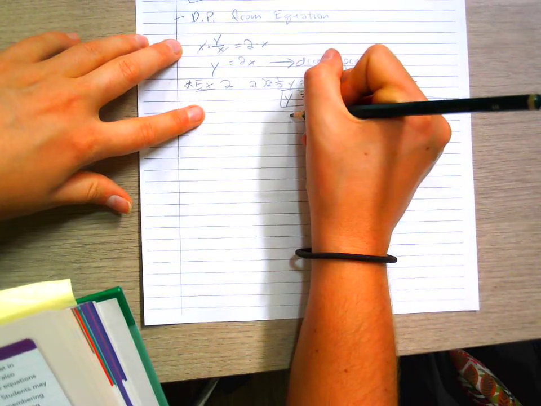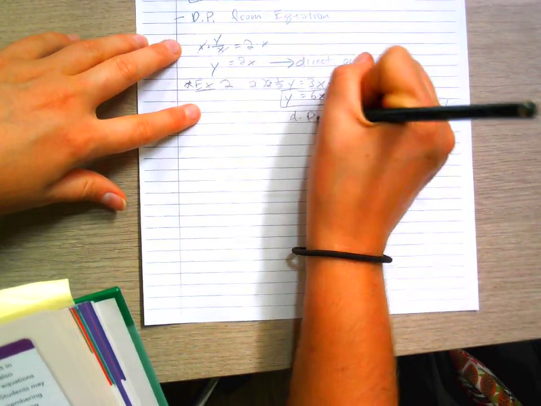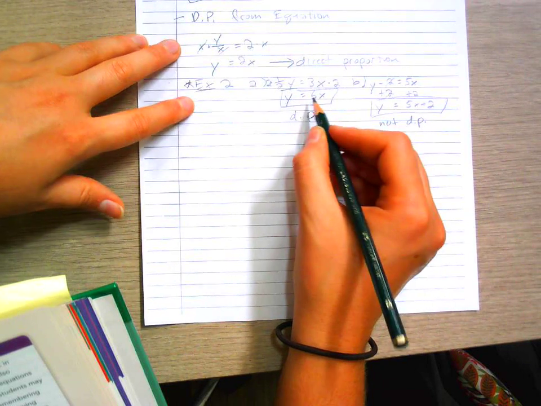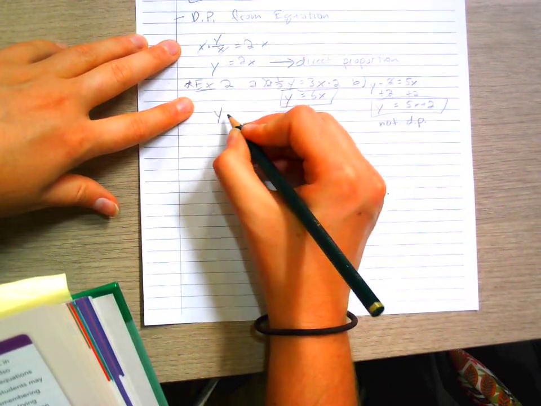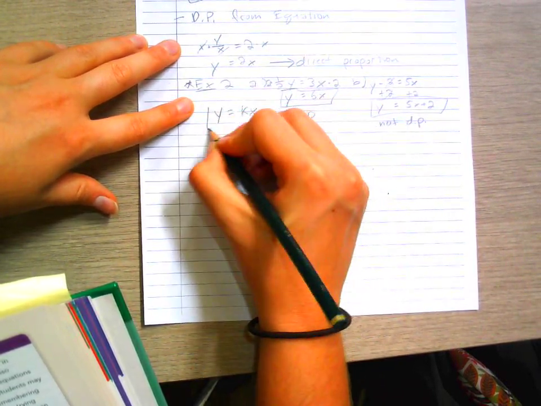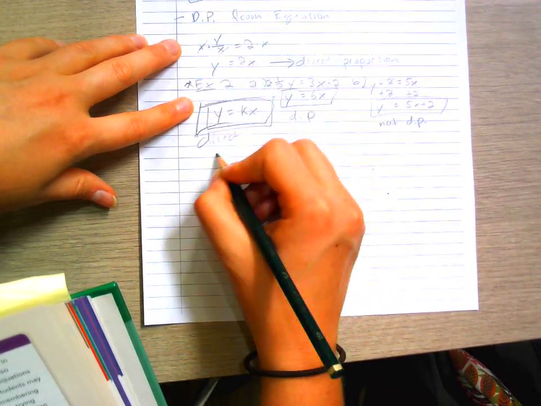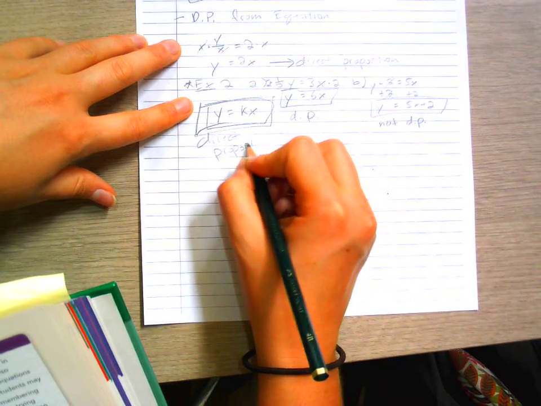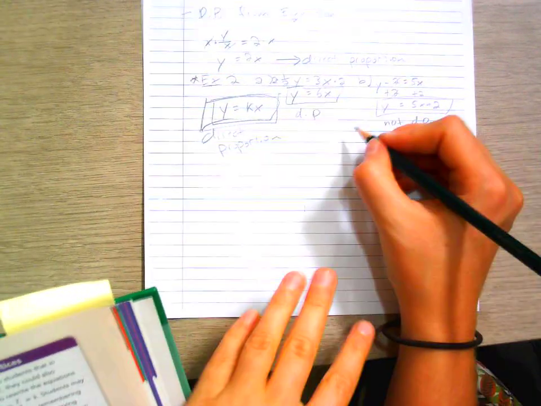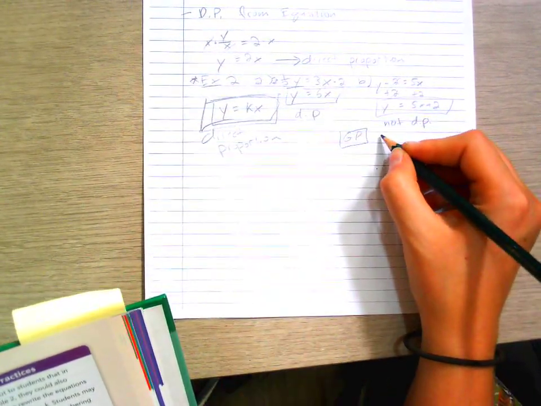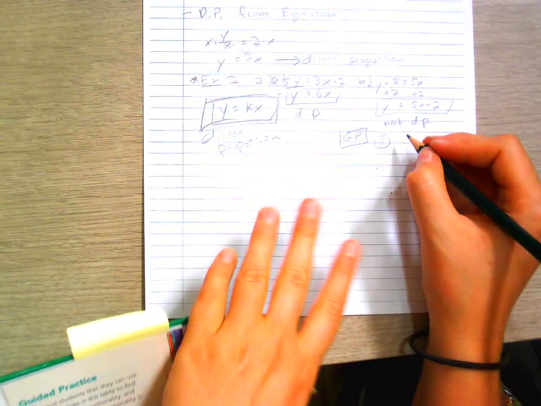This one is a direct proportion because it's in this form: y equals kx. This is the form for a direct proportion. Try this on guided practice 3 and 4.